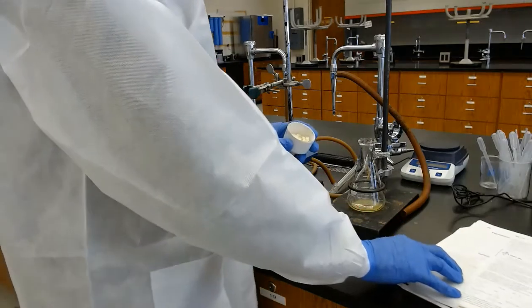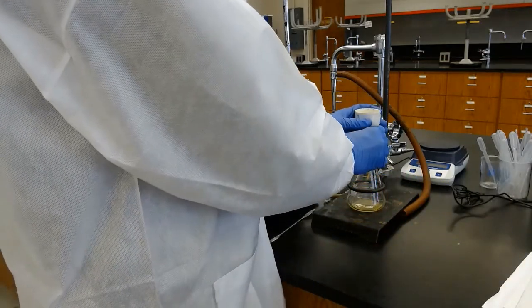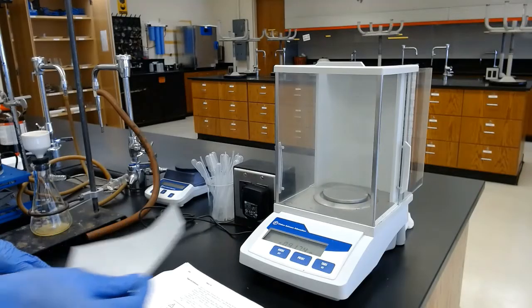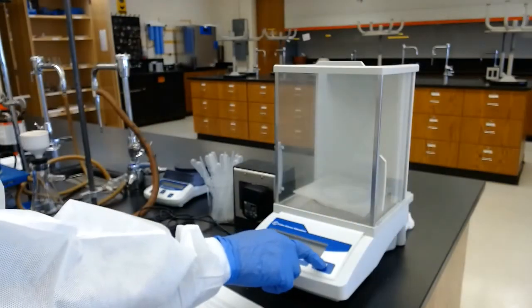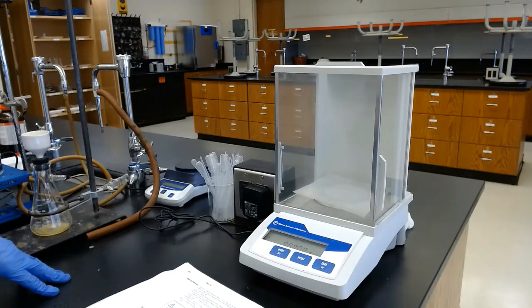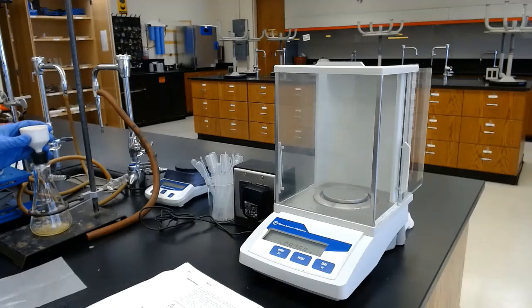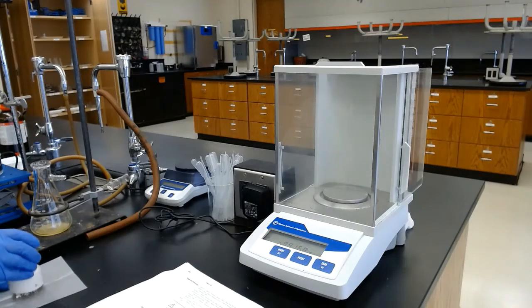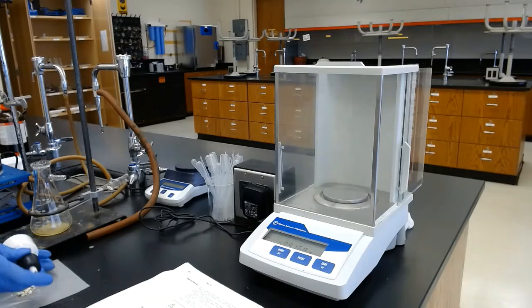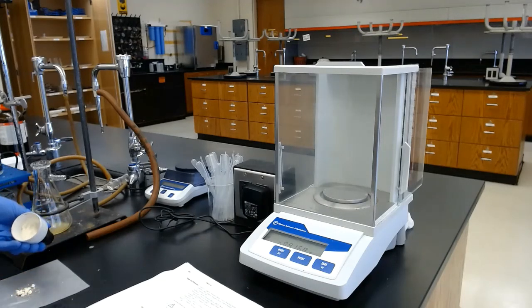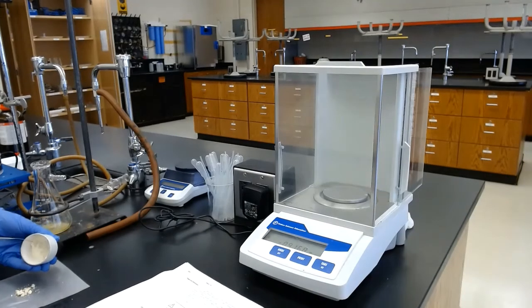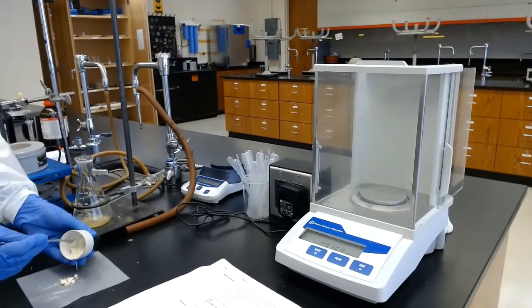And I'm going to pre-weigh the paper and tare weigh it. It's reading 0. Now I can... you see there are crystals that are still stuck to the paper, so I'll just take this out, the whole thing, with the paper.